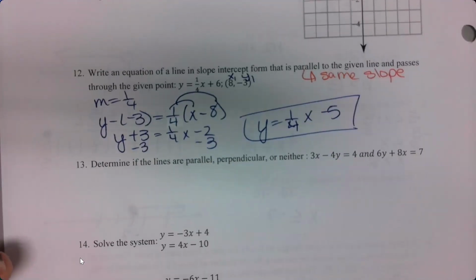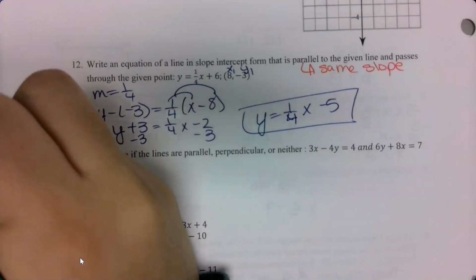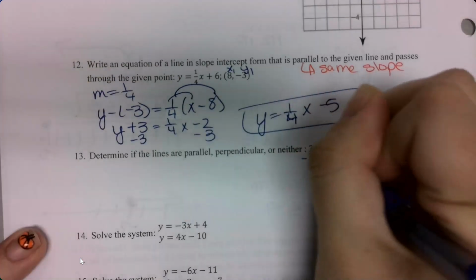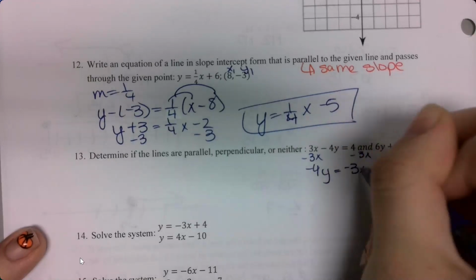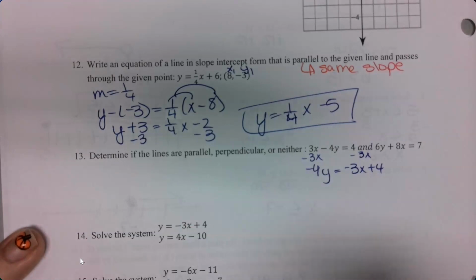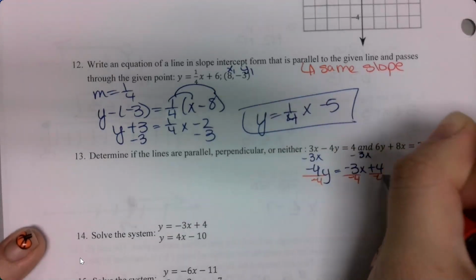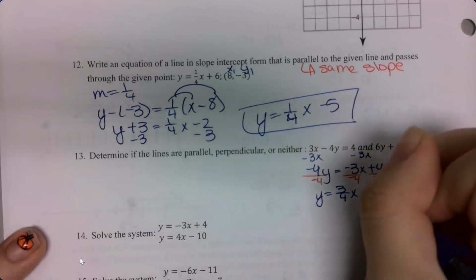Number 13 wants me to decide if the lines are parallel, perpendicular, or neither. I want to start off by writing in y equals mx plus b form. So on this first one, I want to subtract 3x. That gets me negative 4y equals negative 3x plus 4. Then I want to divide everything by negative 4. I get y equals 3/4 x minus 1.